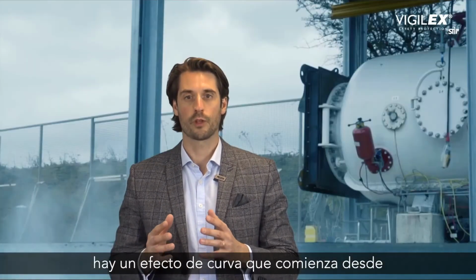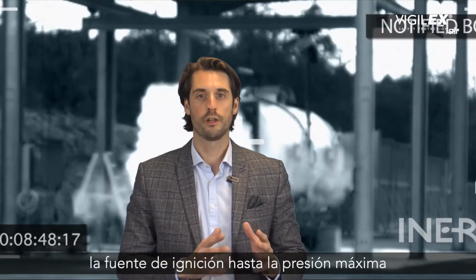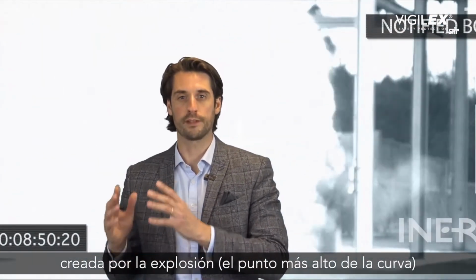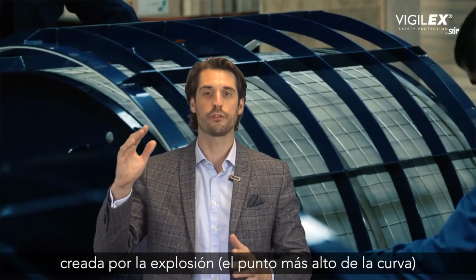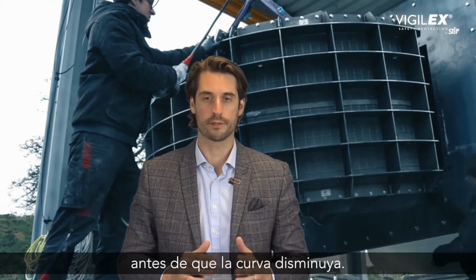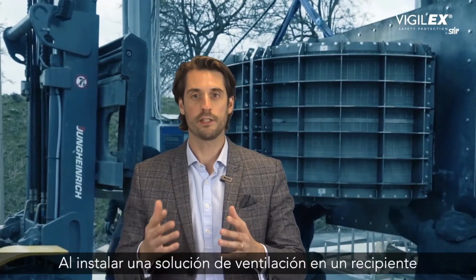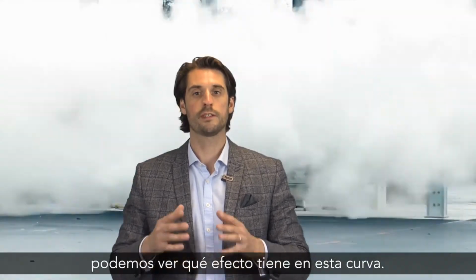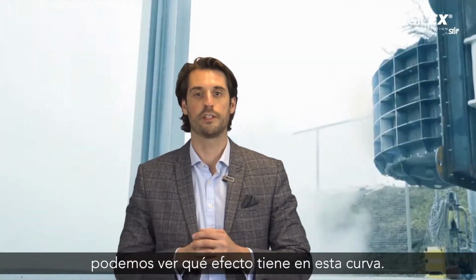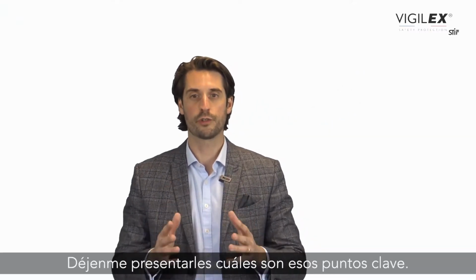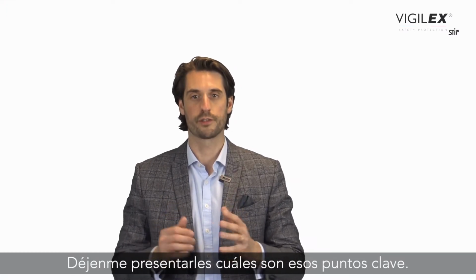During a dust or a gas explosion, there is a curve effect, which starts from the ignition source to the maximum pressure created by the explosion, the highest point on the curve before the curve decreases. By installing a venting solution on a vessel, we can see what effect it has on this curve. Let me introduce those key points.